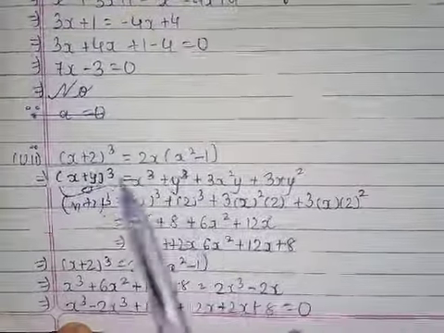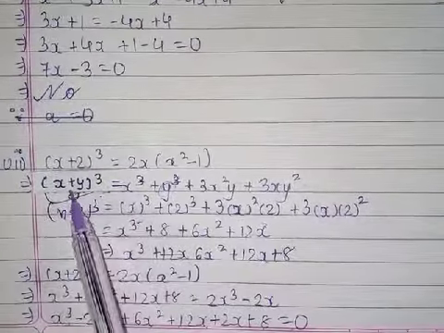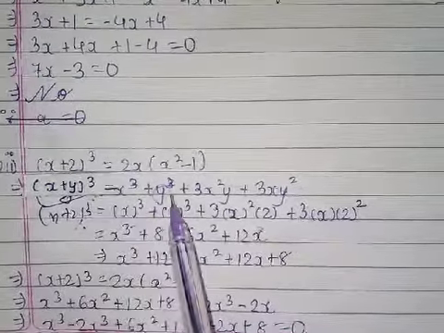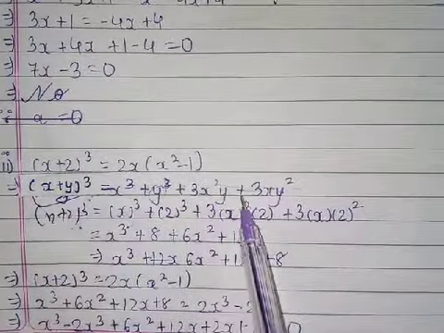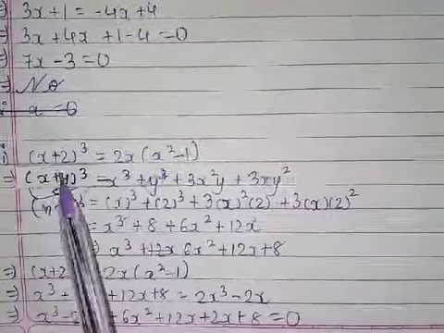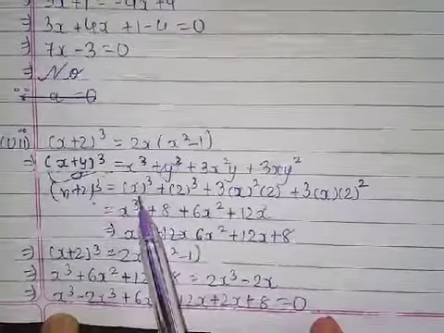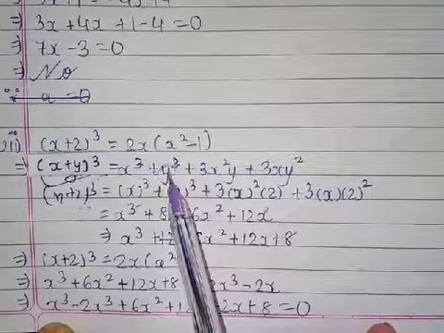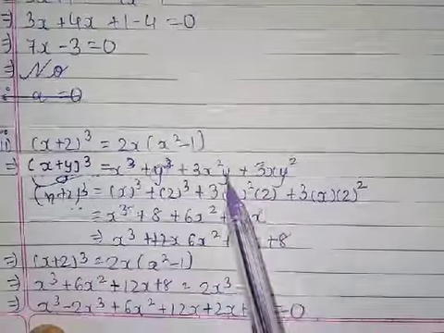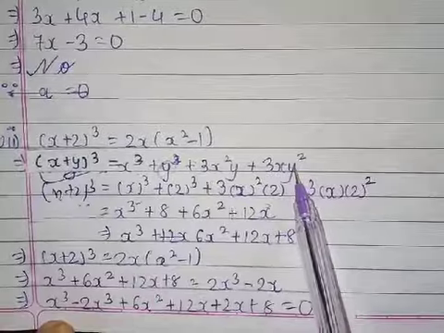Let's start with the 7th one. x plus 2 cube. So a plus b, or we can say x plus y cube, is x cube plus y cube plus 3x square y plus 3xy square. So what is in place of x? x is x only, but in place of y is 2. So x cube plus, in place of y is 2, so 2 cube. Now 3, and in place of x is x square only, in place of y is 2, and 3x, and in place of y is 2.